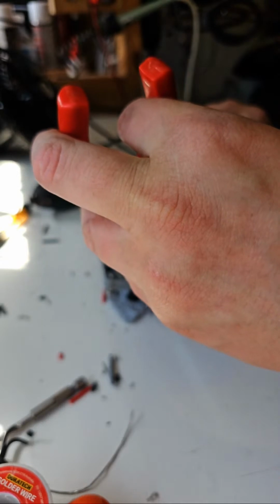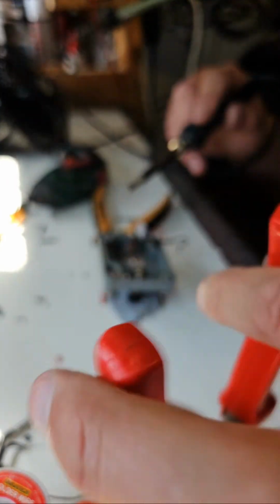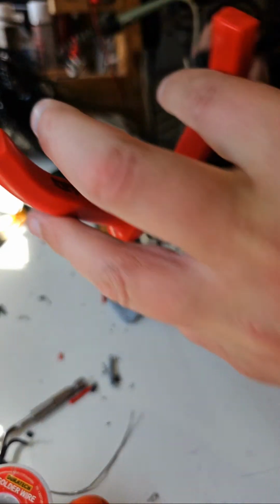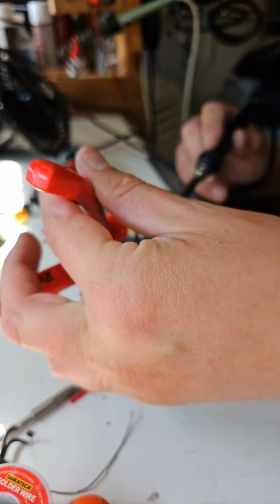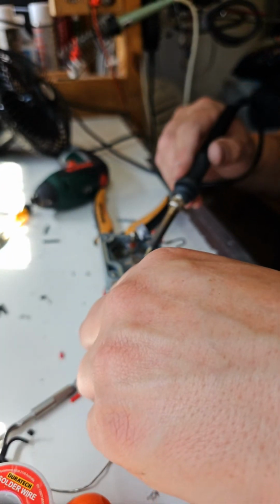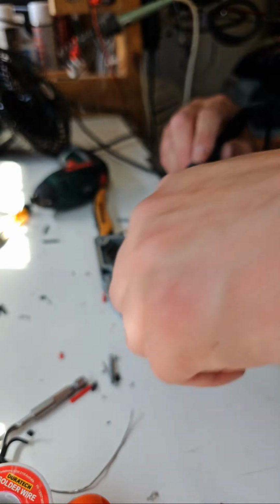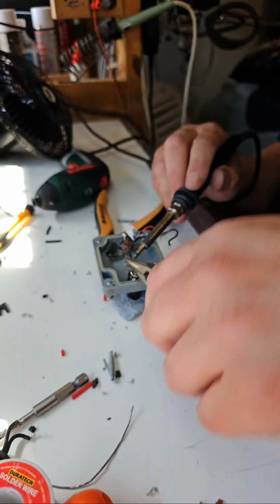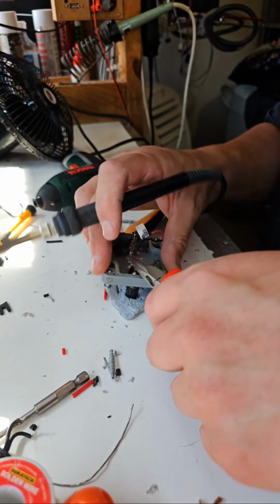Alright. See if we can unsolder this. There we go. Wow, this just disintegrated. This was cheap cable I'd used on this, obviously. Let's remove that off the terminal. And hopefully we can get the nut and bolt off.